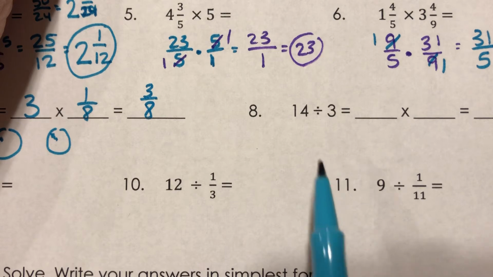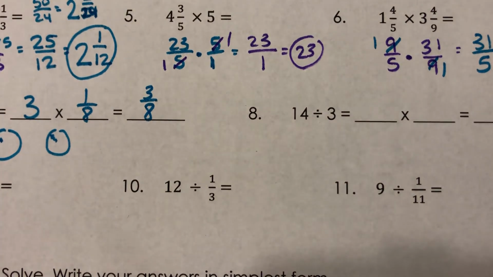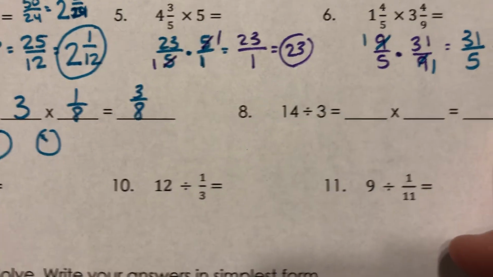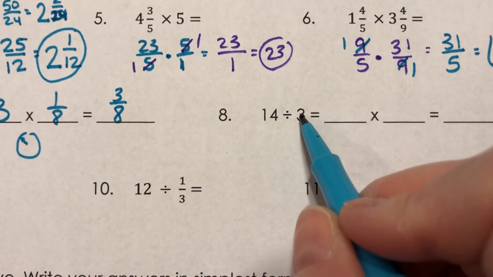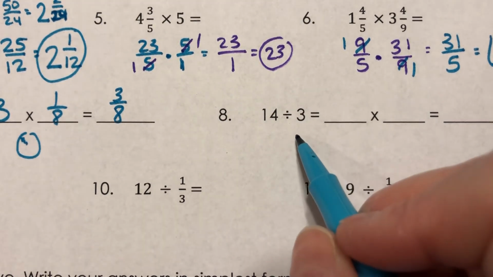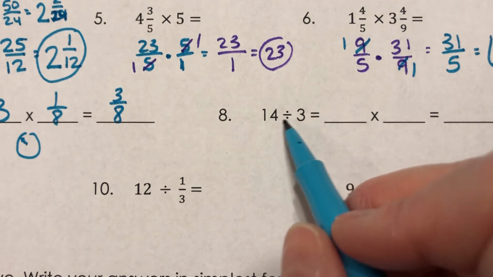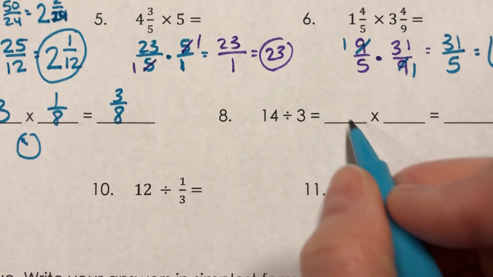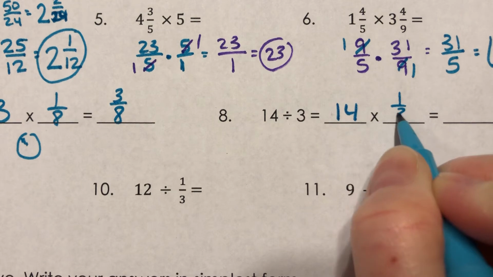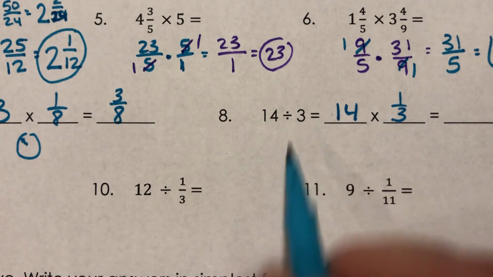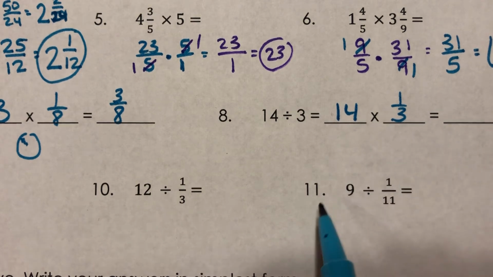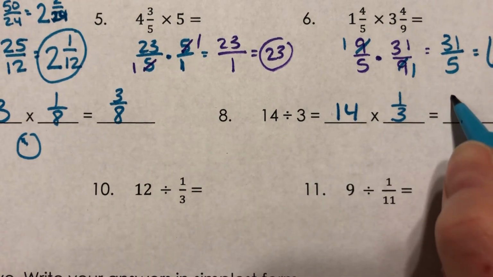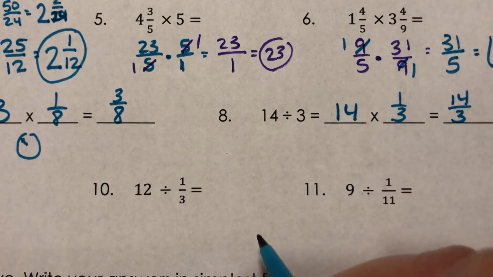All right, if you have 14 divided by 3, that would mean you'd have 14 waffles, and each one would be cut up into 3 pieces, and each person would get 1/3 of each waffle. So that means that you would have 1/3 14 times. 14 times 1/3 is the same thing as 14 divided by 3. So if you have 1/3, 1/3, 1/3, 14 times, then you would have 14 thirds.